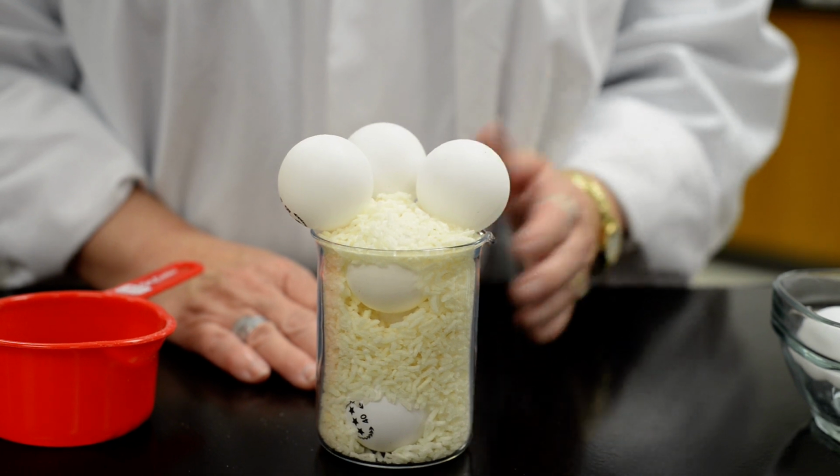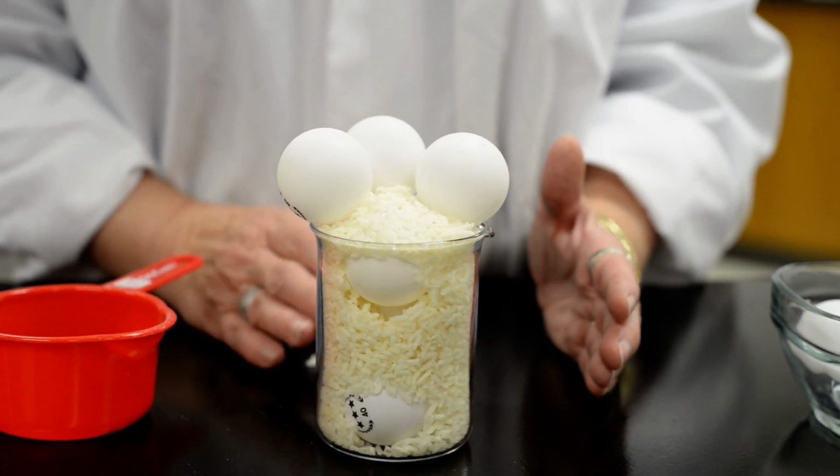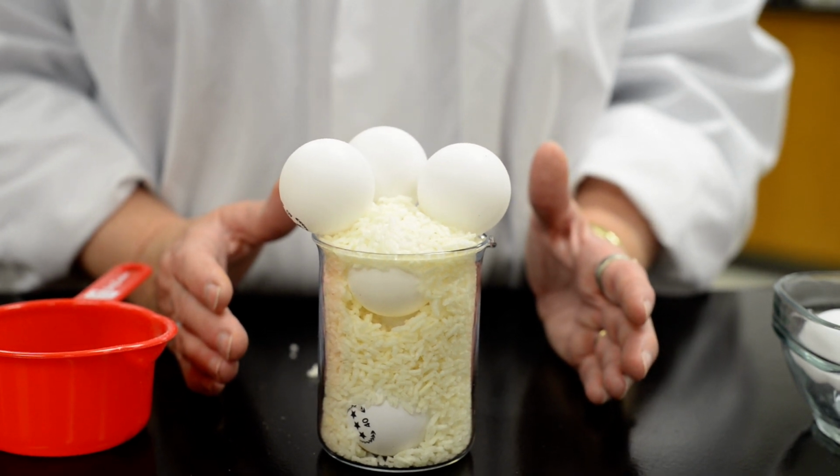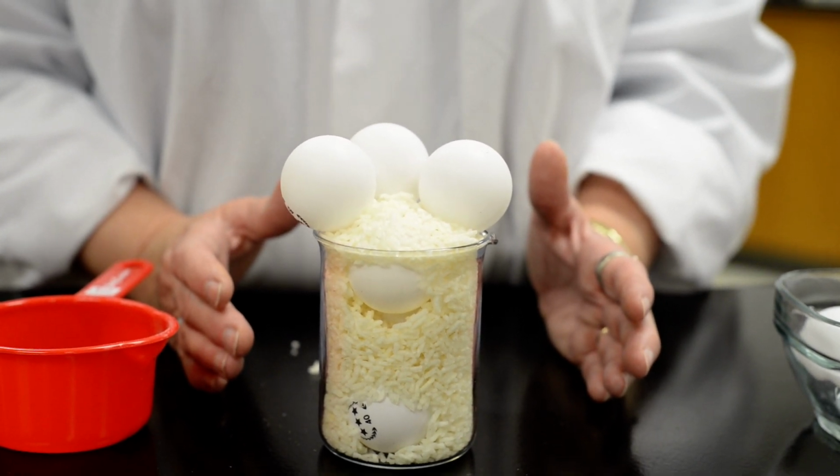So not only does it have to do with the size of particles, but it also has to do with the configuration of how those particles are arranged. That has to do with particle theory.